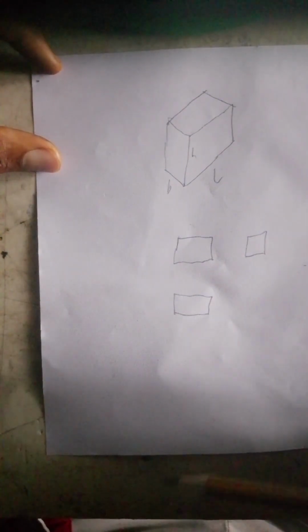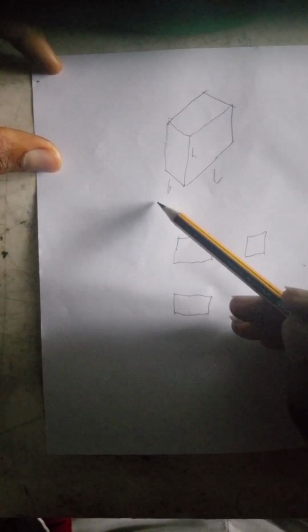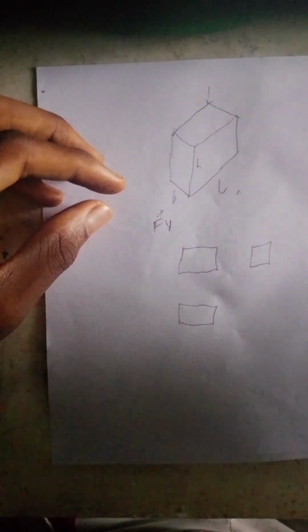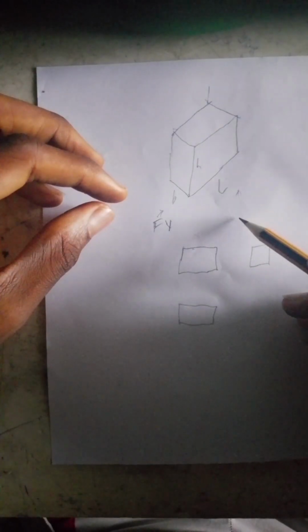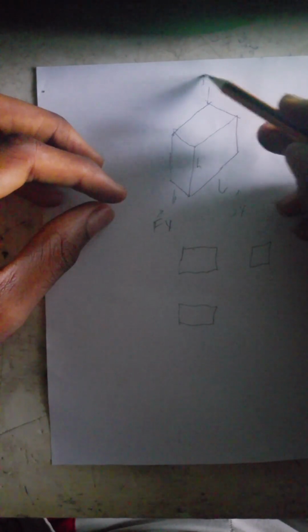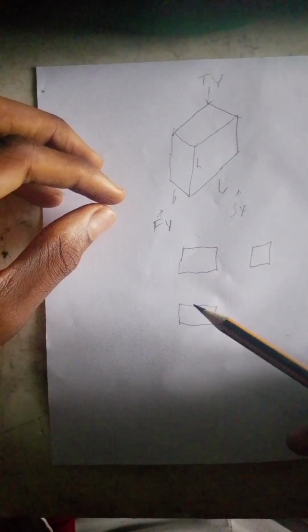engineers decided to classify each of these sides. They gave it a name. They gave it a front view, a side view, and a top view. That's what they began to name it in order to classify it. So a front view, a side view, and a top view. So this is how the engineers decided to name it, right?